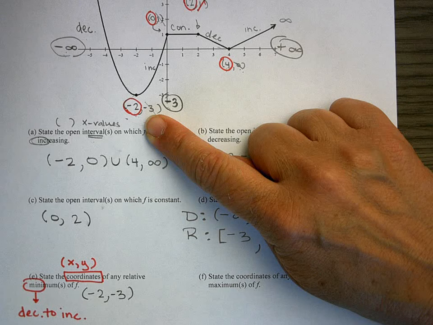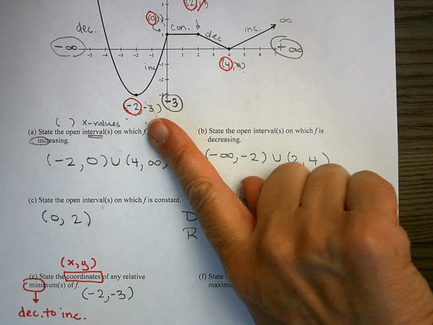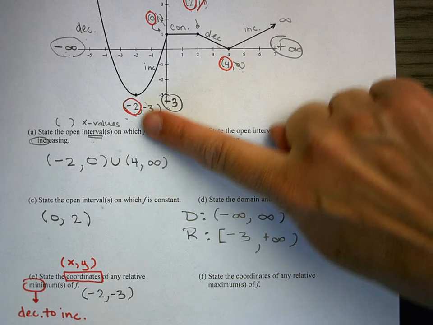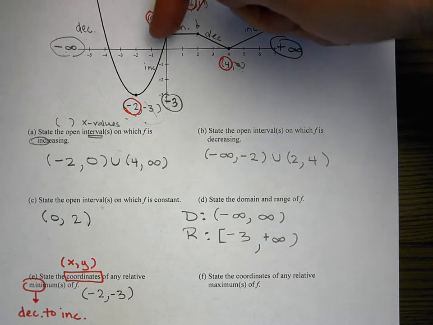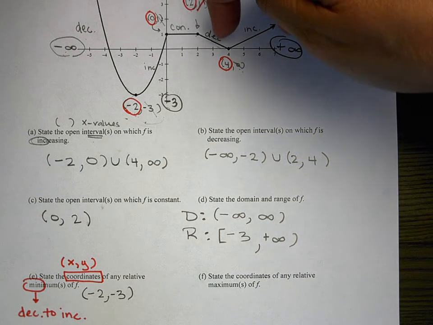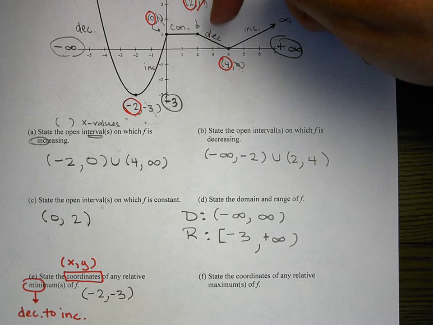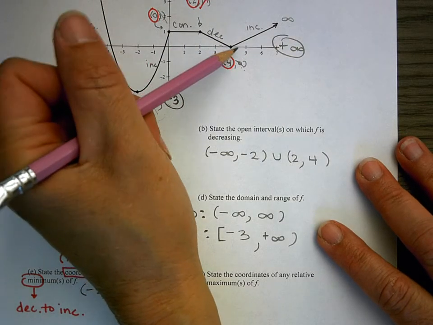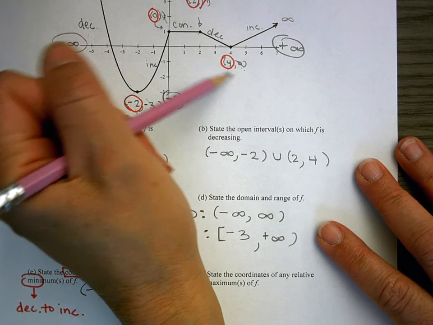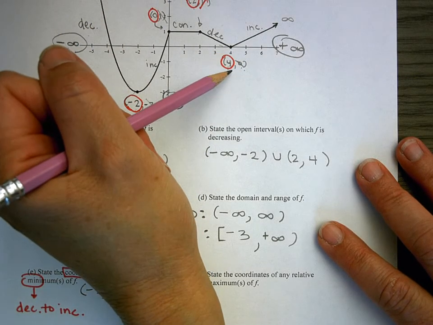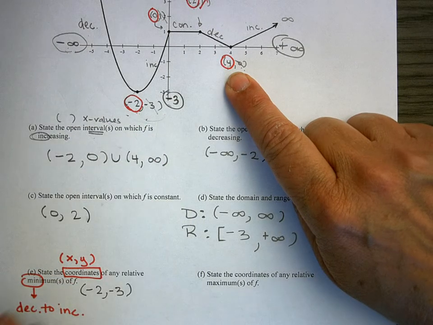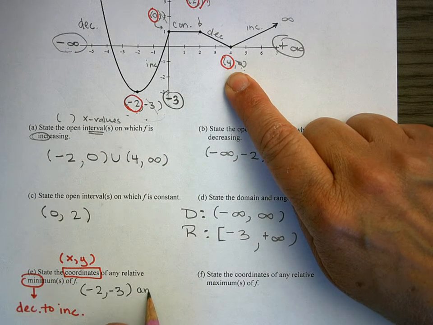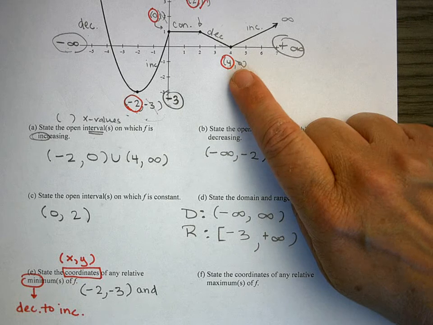Then I'm going to keep looking, because I'm going to look for all of them. Then I'm increasing to constant, so that's nothing. Constant to decreasing, nothing. And then decreasing to increasing, so that occurred right here. Decreasing to increasing, and that switch occurred here. And again, because I want coordinates, I need an ordered pair. So there would be one more, not just at negative 2, negative 3, but there's another one at 4, 0.